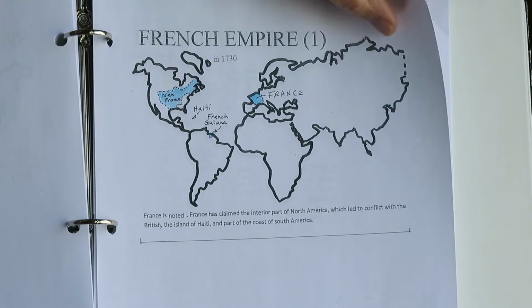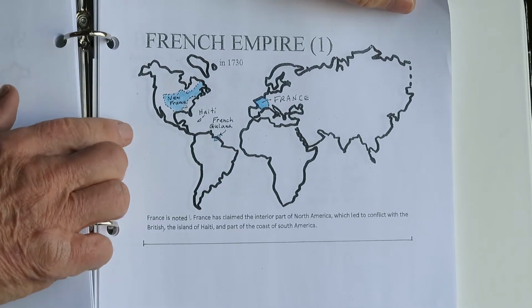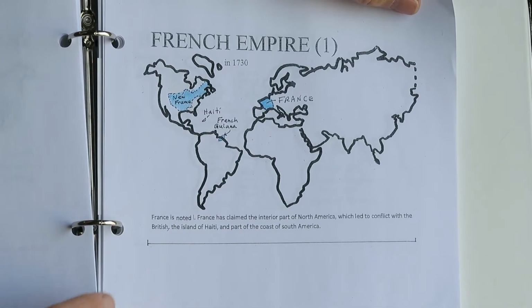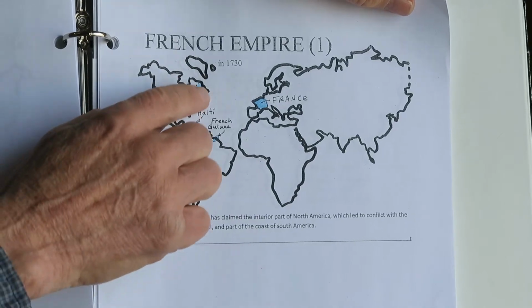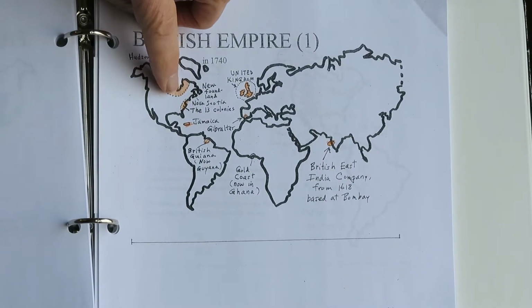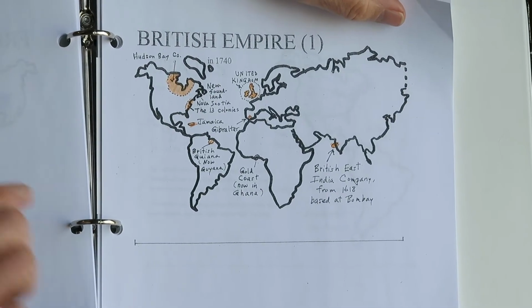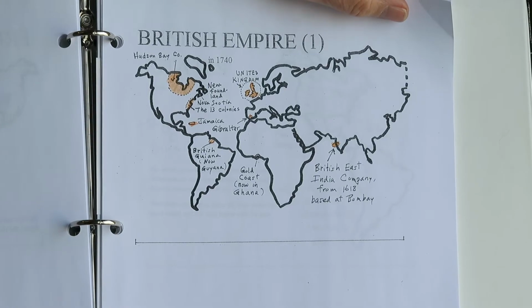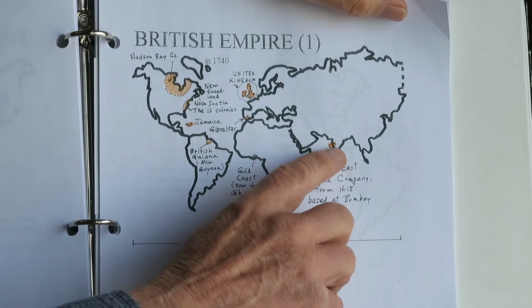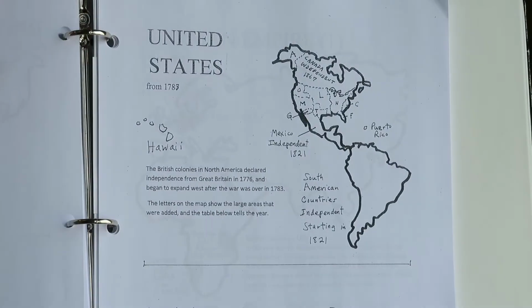The French Empire followed, and the French Empire in its early stages, this is 1730, controlled most of central North America. The British were left with a little bit up here next to Hudson Bay, but they also were beginning to get their toeholds in other parts of the world. You can see the British East India Company already setting up operations in India.